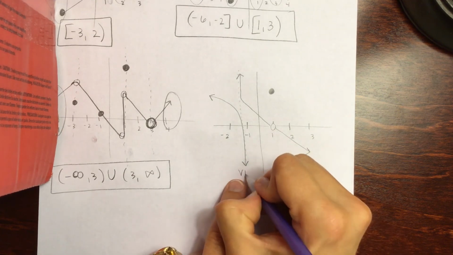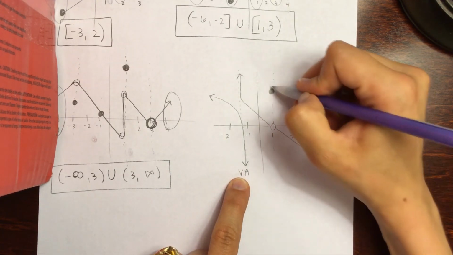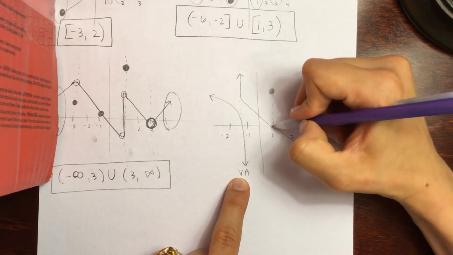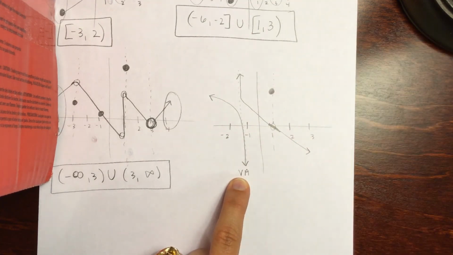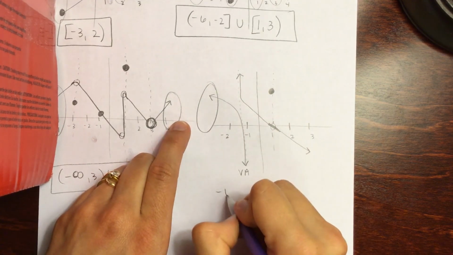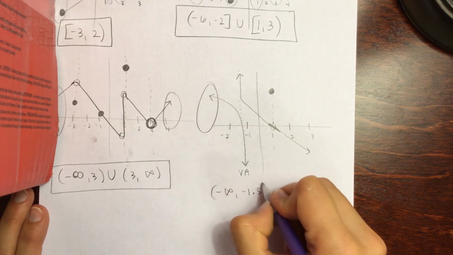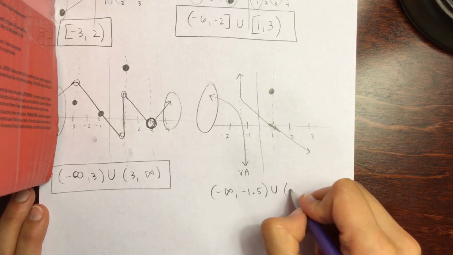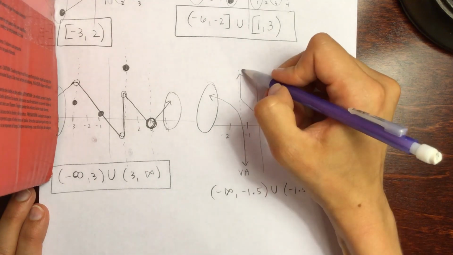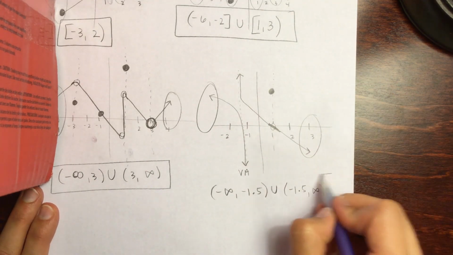Okay, there's a vertical asymptote here, and there's another hole here at 1, but luckily it is being plugged in by this dot, so I can ignore that it exists. So my domain from the negative infinity side of the graph all the way until my vertical asymptote, and then I'll pick up on the other side of my vertical asymptote and go until that's the positive infinity side of the graph.